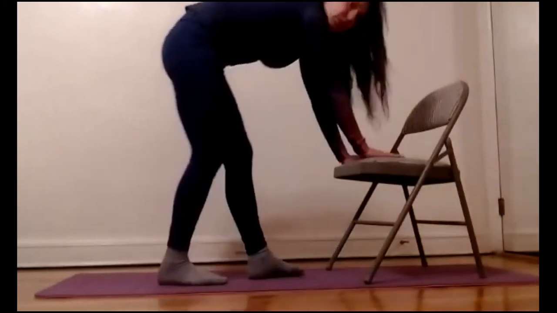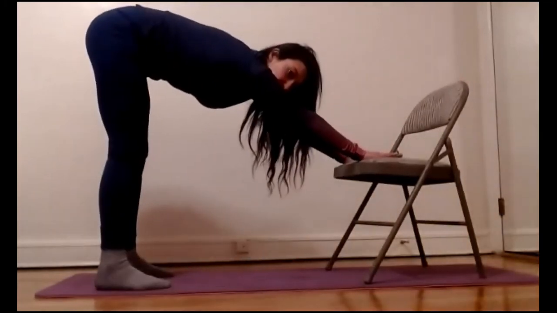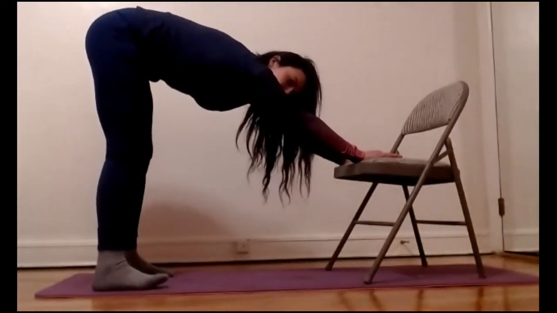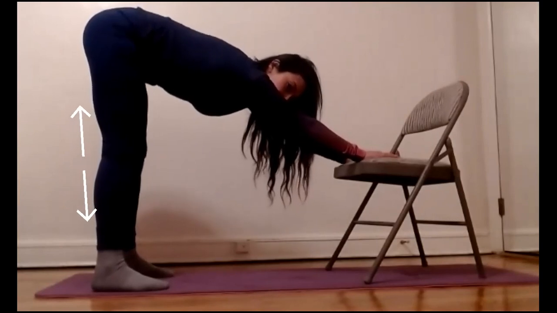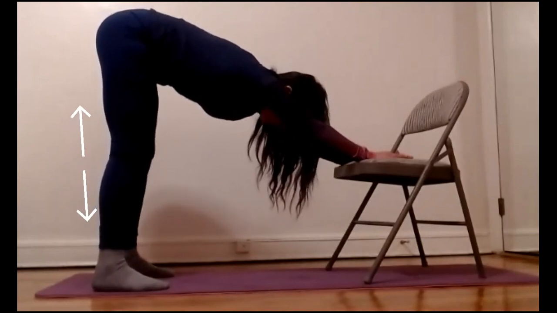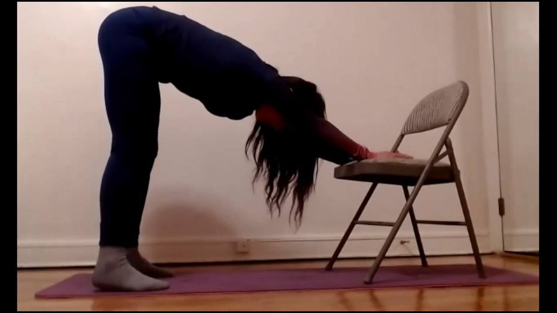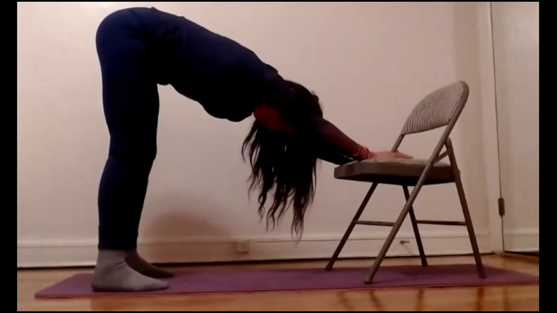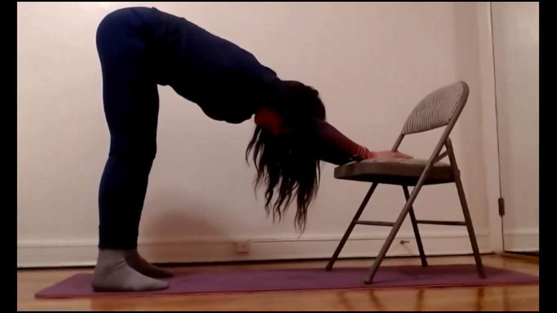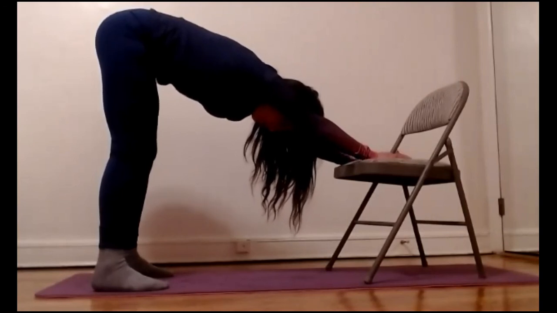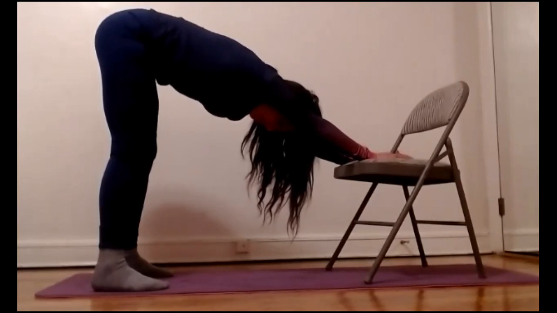And you're gonna do this with the chair, getting a bit more range of motion. And you're lifting your hips away from your heels, taking a look at your feet. If your feet are straight forward, right? Try to stretch the back of your knees. Try to feel your rib cage getting further away from your hips.